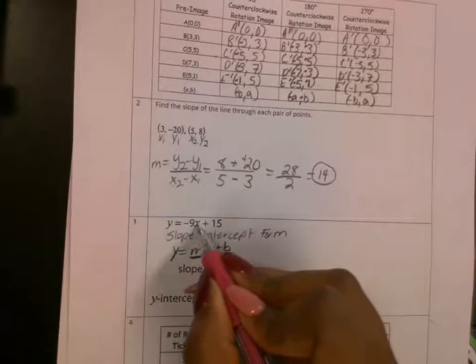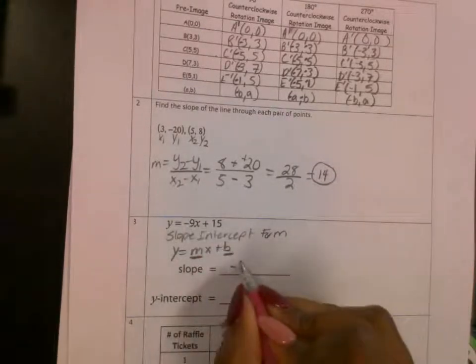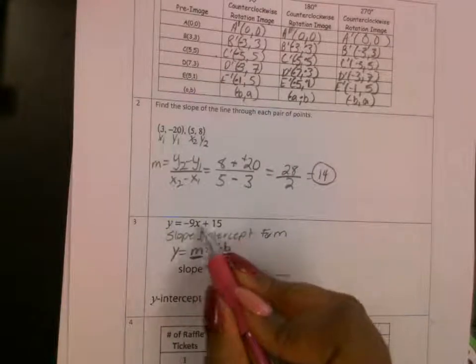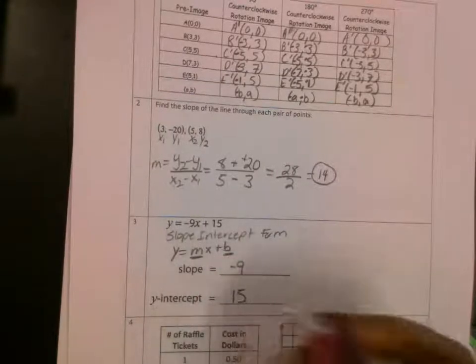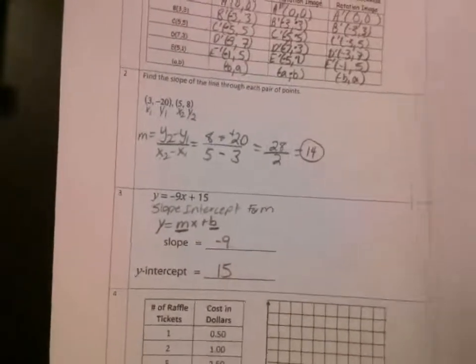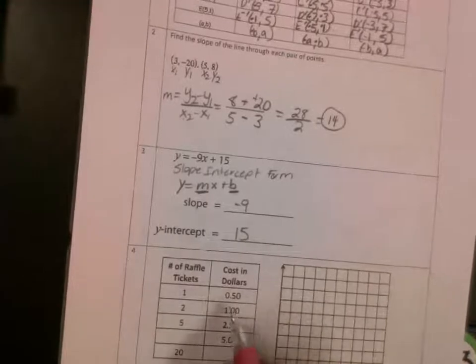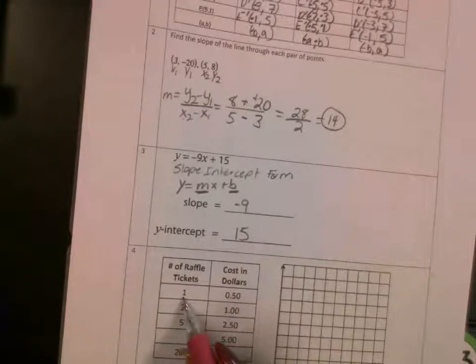So here, the number that's attached to x is the slope. So this is negative 9. And the number that has no variable attached to it right here, this is my constant, this is a 15. Okay? All right, let's look at number 4. Number 4 here, let's look. At one raffle ticket costs 50 cents. 2 raffle tickets cost $1.